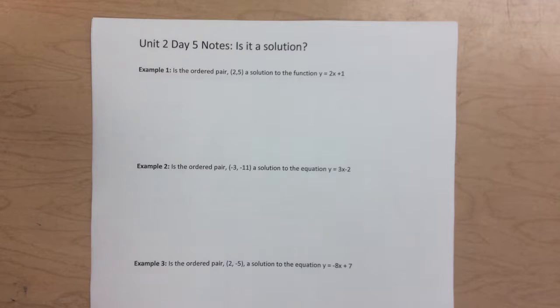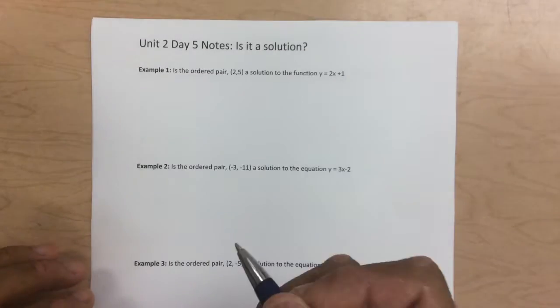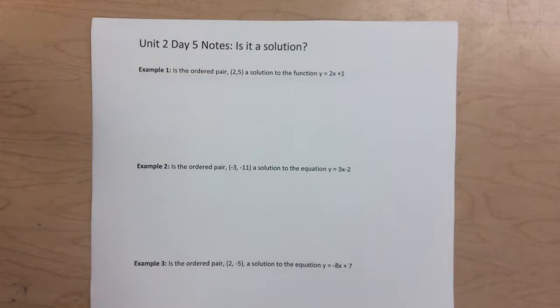Hello, so today we're going to do Unit 2, Day 5 notes, which is determining if an ordered pair is a solution to a linear function. Basically, what we need to understand is that we're going to input an x and out comes a y. And we're trying to determine if that output, the y, is the same y the problem is giving us.